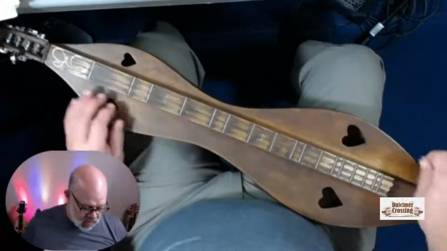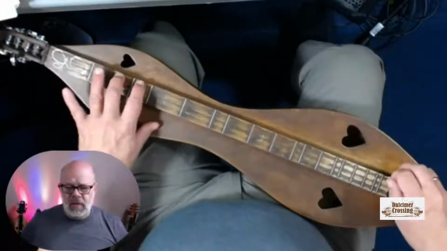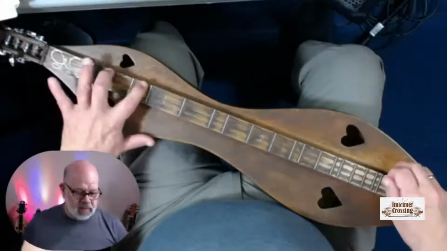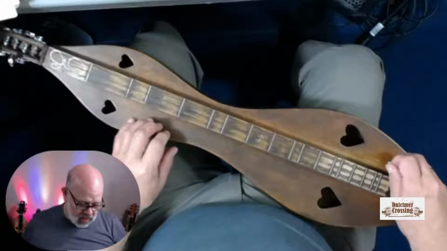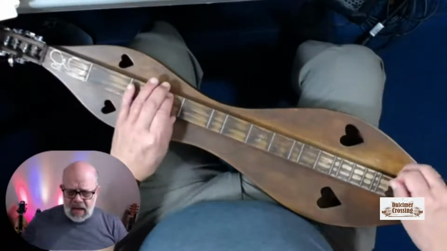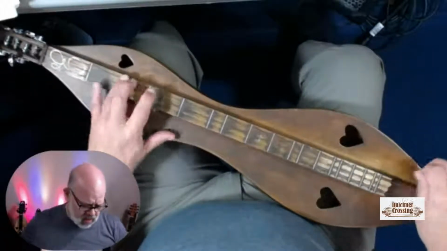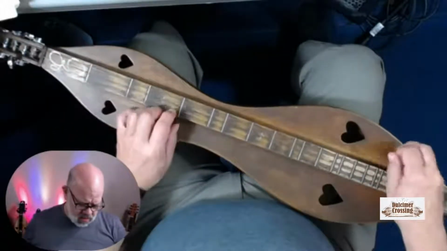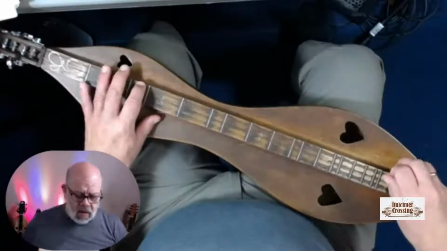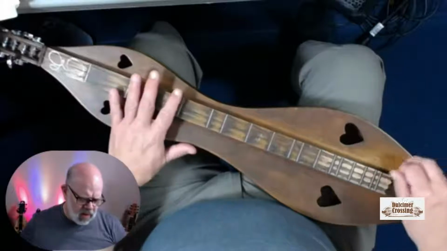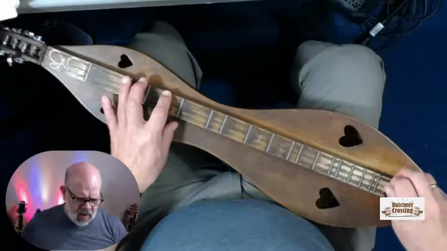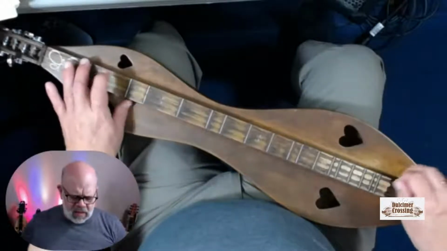Amazing Grace, how sweet the sound. The say, because this is a waltz. Saved a wretch like me. I once was lost, but now am found. Was blind, but now I see.